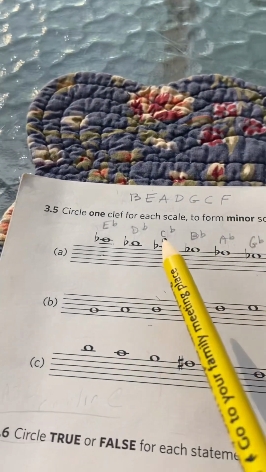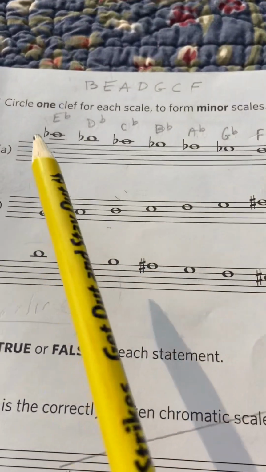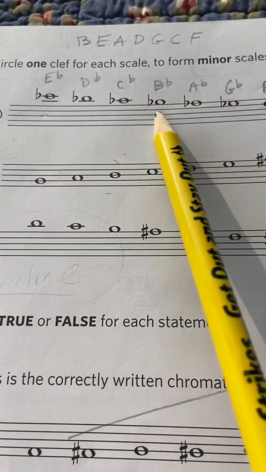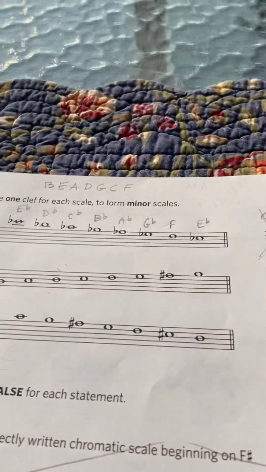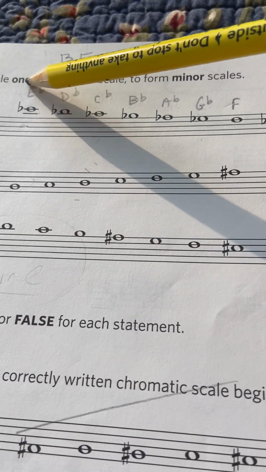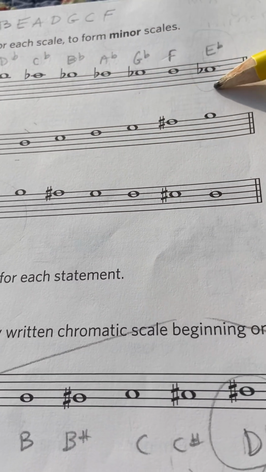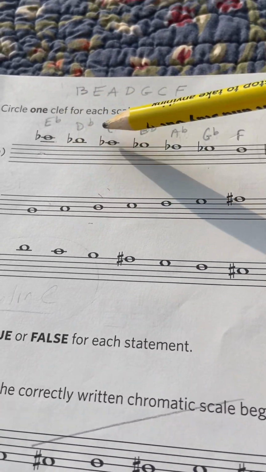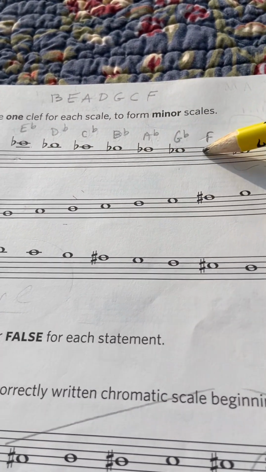Well, here, if you just don't pay attention to the letters that I wrote there yet, we've got 1, 2, 3, 4, 5, 6, 7 flats. And maybe that's where you're like, wait a minute, this isn't 7 flats. But the first flat and the last flat are the same note. So that would be 6 flats. So it's E flat, D flat, C flat, B flat, A flat, G flat, F, E flat.